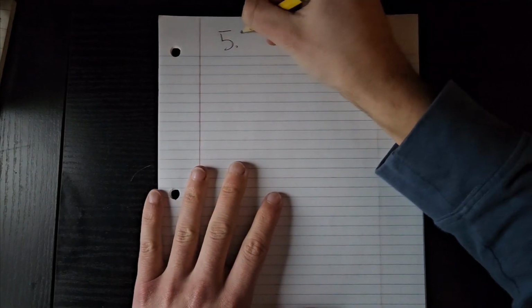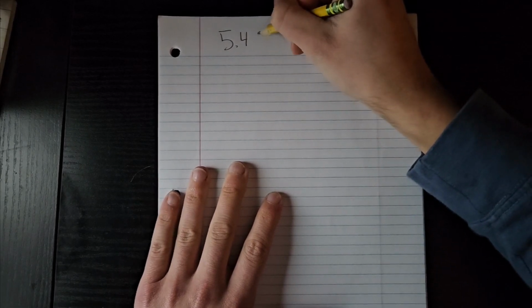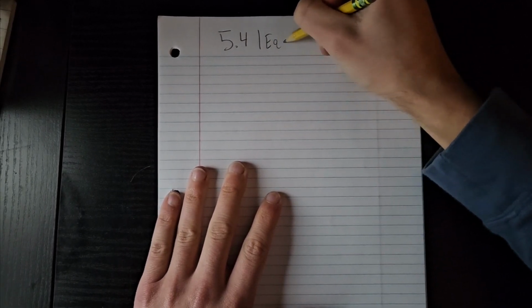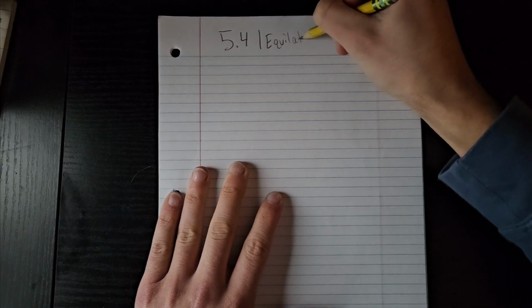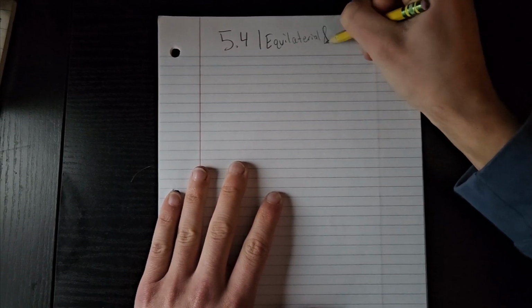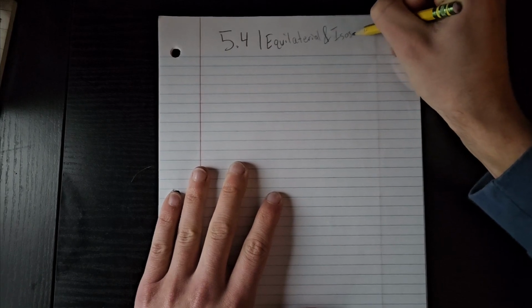Today we are doing 5.4, equilateral and isosceles triangles.